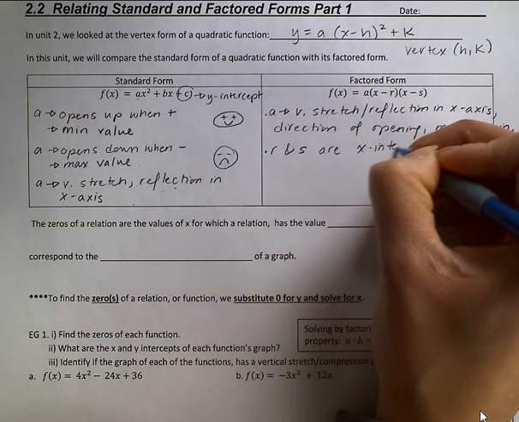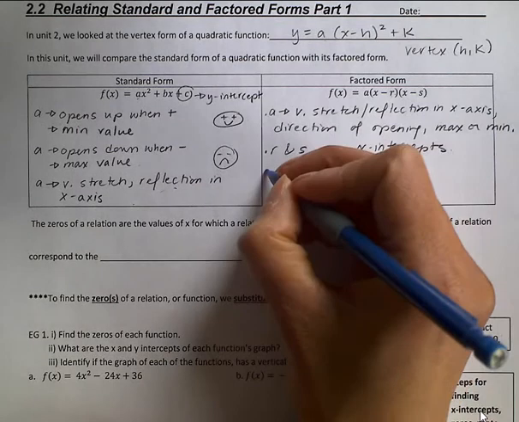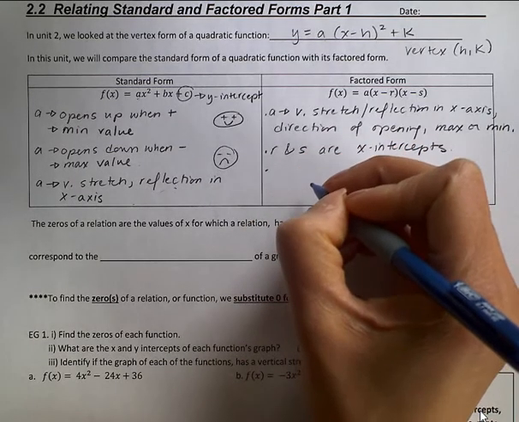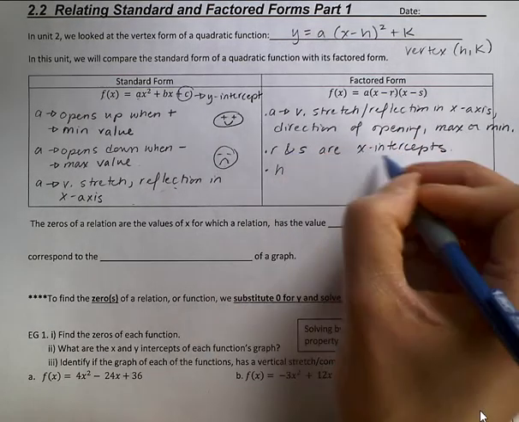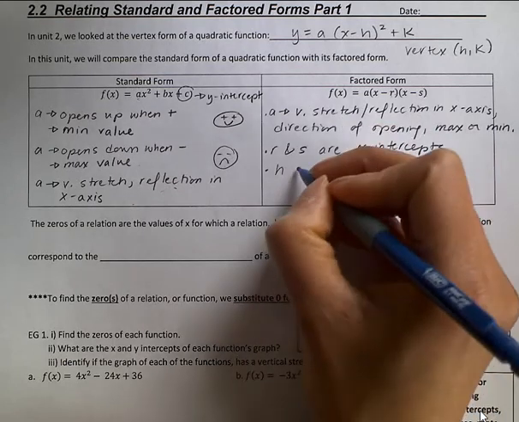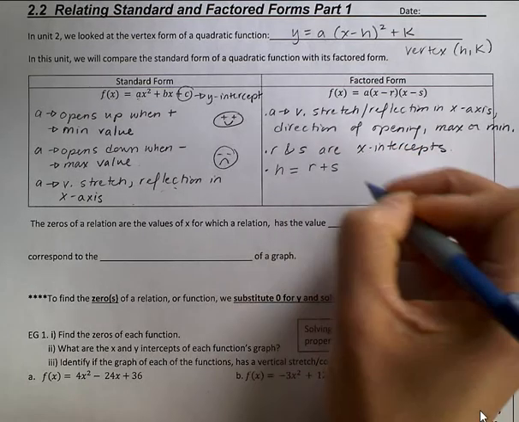Our h value, if you remember back from Unit 2, h was the x-coordinate of the vertex. The h value is right in the middle of the two x-intercepts. So in order to find a middle value, I can find the mean of the x-intercepts. To find a mean, I add my two numbers together and divide by 2.